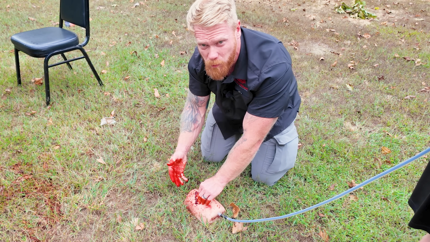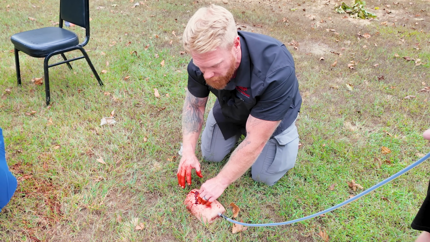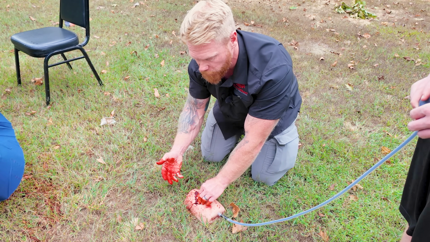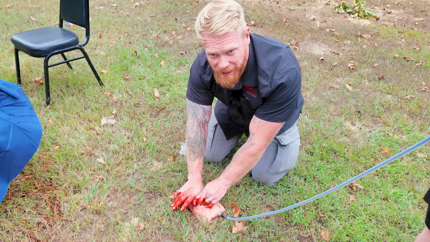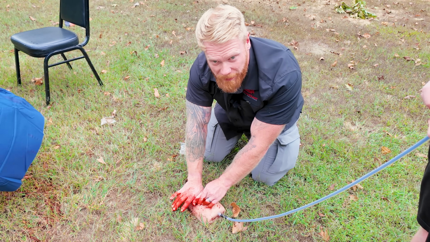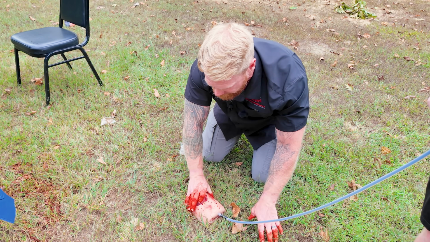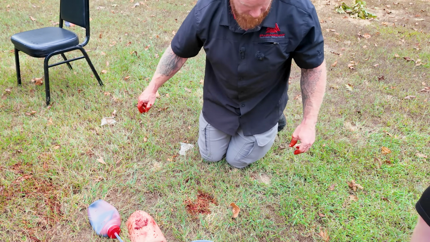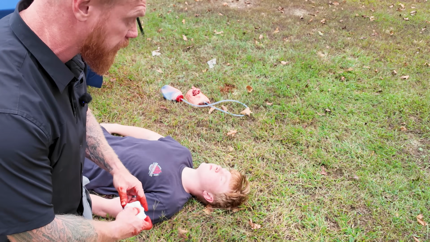All right, so now that we got the wound packed and the bleeding stopped, I have to maintain this. If we disturb any of this, the bleeding is gonna start again and everything we've done has been a waste of time. So how do we put compression on a neck wound and get a patient ready to move? Well, that's a great question. I'm gonna show you. So now we're gonna set this off to the side, and my training partner here is gonna lay down. All right, so now we're gonna start preparing this guy for transport, right?